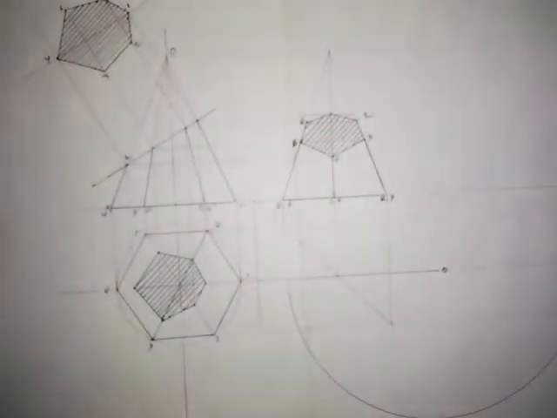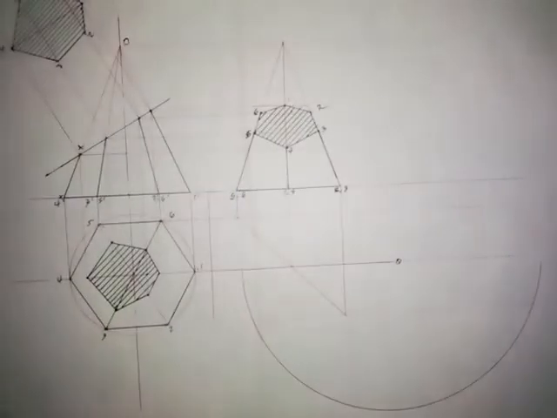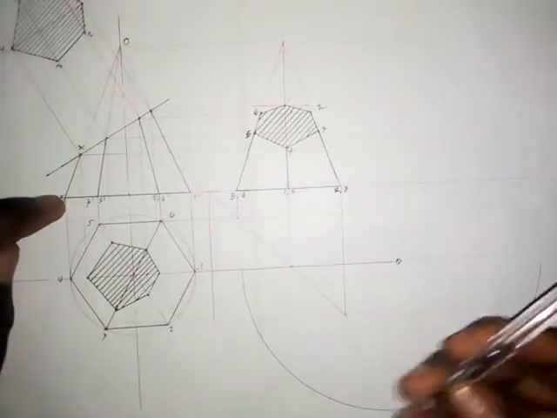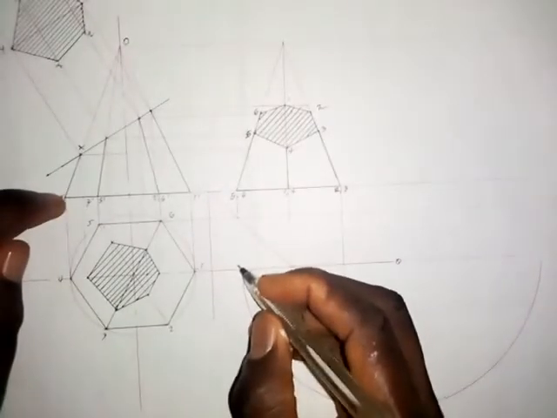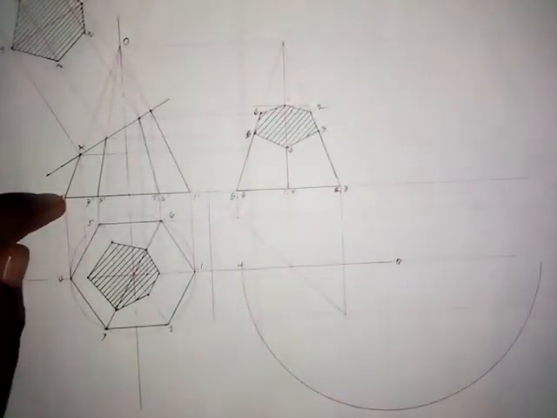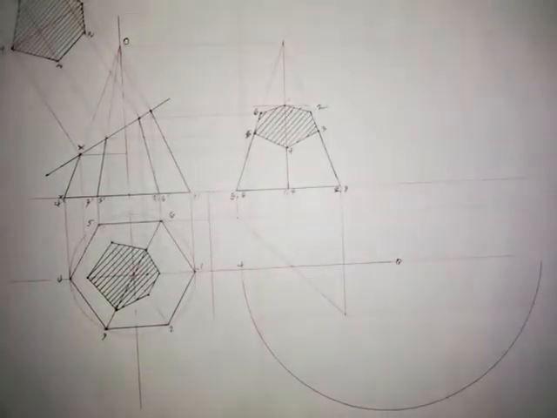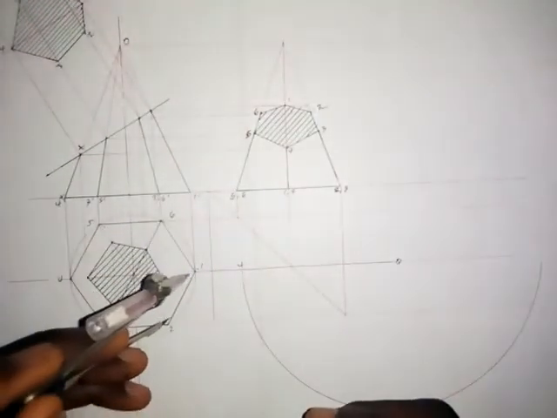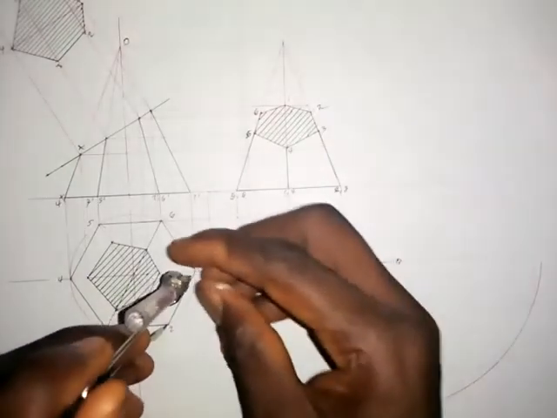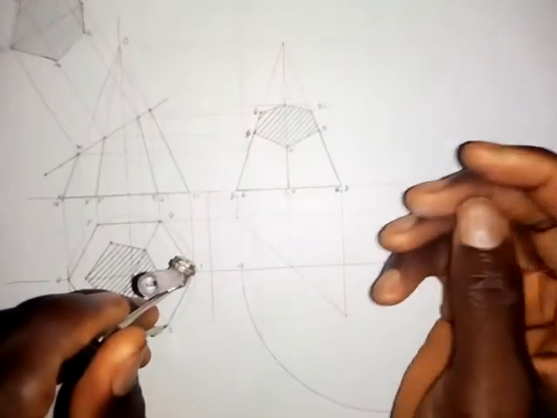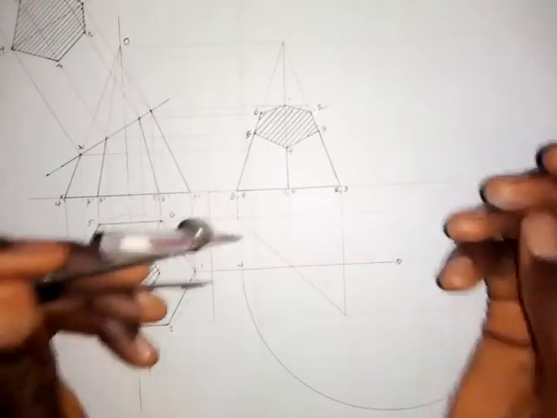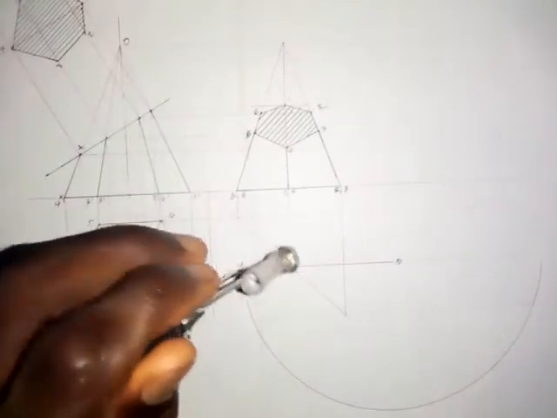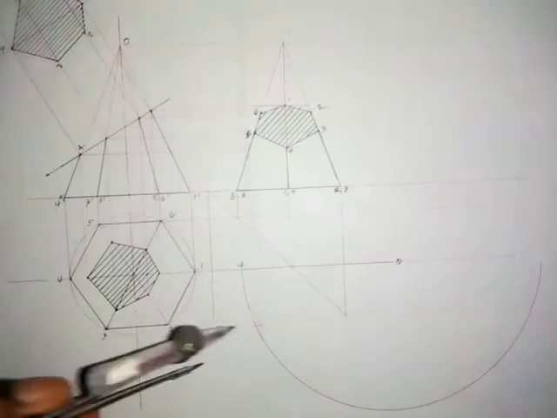After you have drawn the arc, you know we are opening from here. This is 4 here. So that means this point is 4. Then the next thing that you need to do is that this is a hexagonal base. So you take distance 1 and 2 on the hexagon with your compass. You put the point of your compass at 4. You make an arc here. This is 1. We are going to make 6.